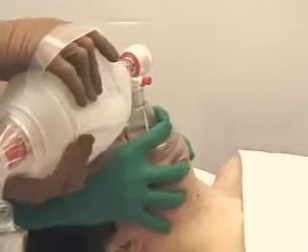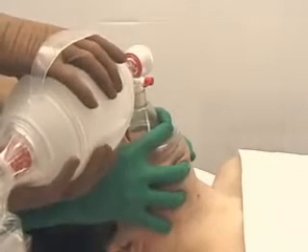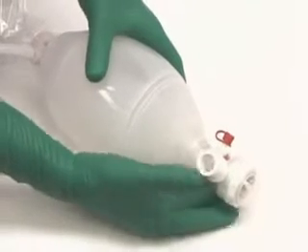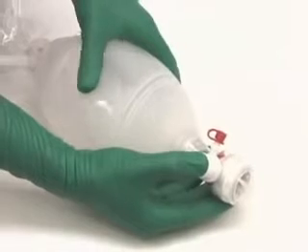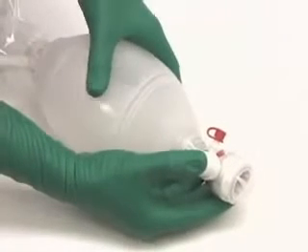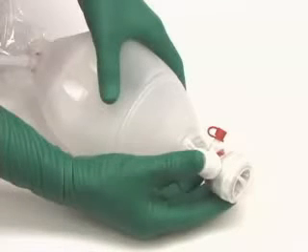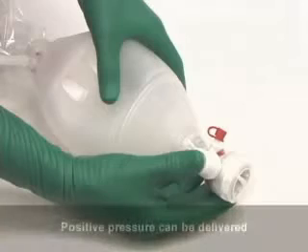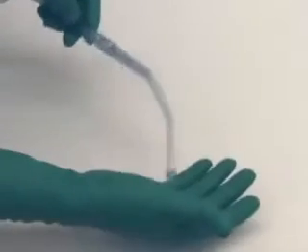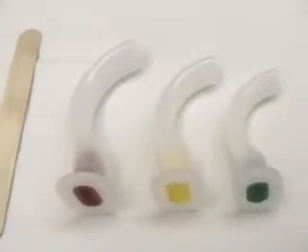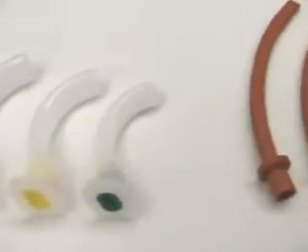A bag valve device's capability for delivering positive pressure ventilation should be tested before use. This can be achieved by sealing the bag valve device connector with the thumb and squeezing the bag with reasonable force. If it is difficult to compress the bag, or if air is not forced between the connector and the thumb, positive pressure can be delivered. Whenever possible during face mask ventilation, suction should be readily available. Airway management adjuncts such as oral or nasal airways may need to be used.